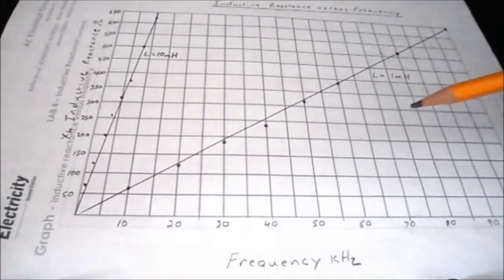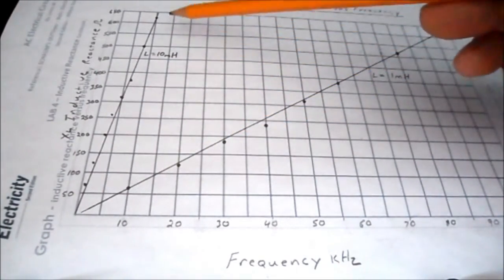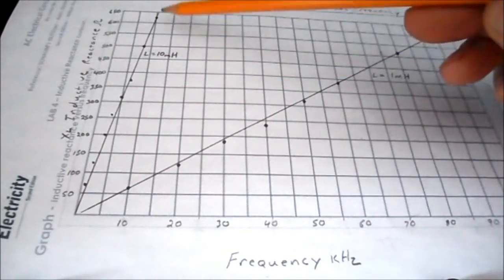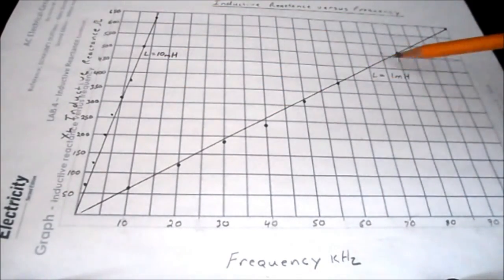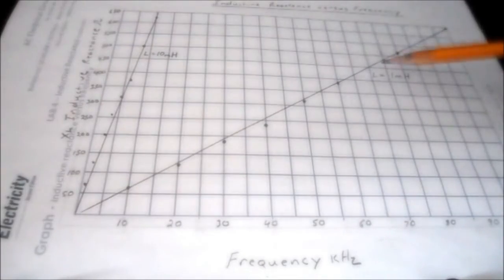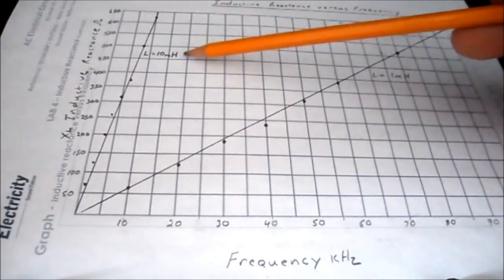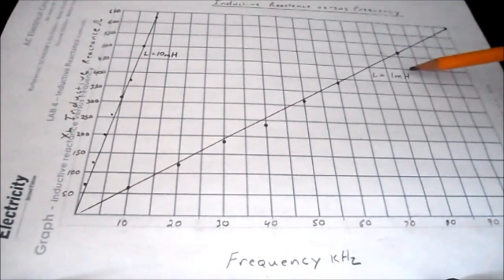So this is what your finished graph should look like. You can see the higher the inductance, the more vertical the line. The lower the inductance, the more horizontal the line. So this graph shows you what L equals 10 millihenry looks like versus L equals 1 millihenry.